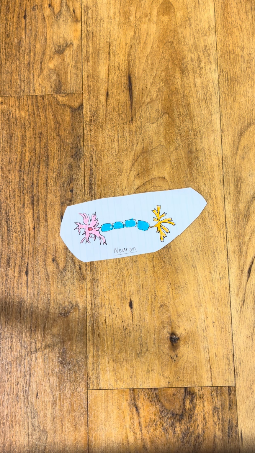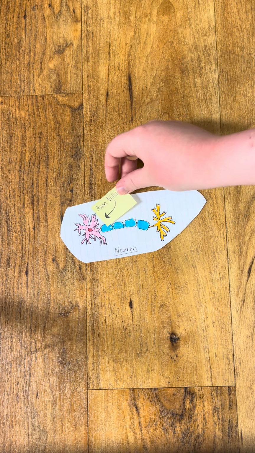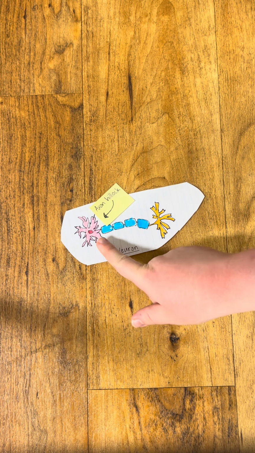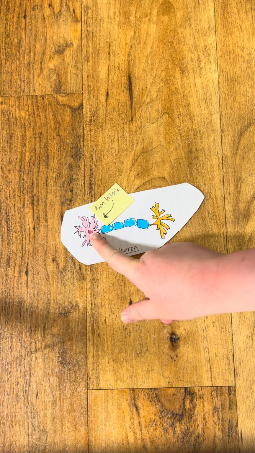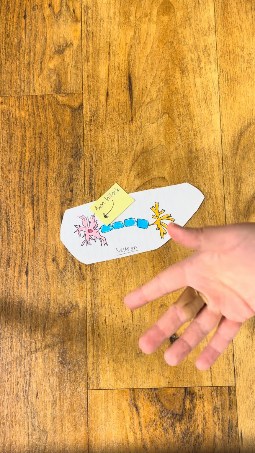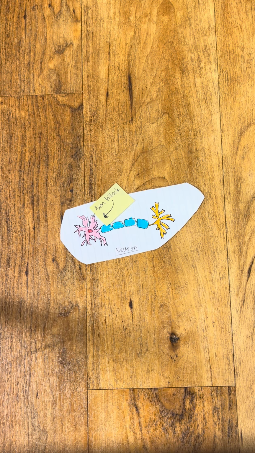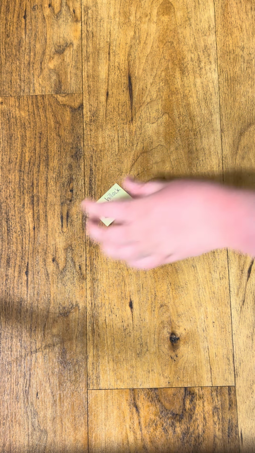But how does that actually work? Well, this all culminates in what's called the axon hillock, the place where the axon meets the cell body of the neuron.